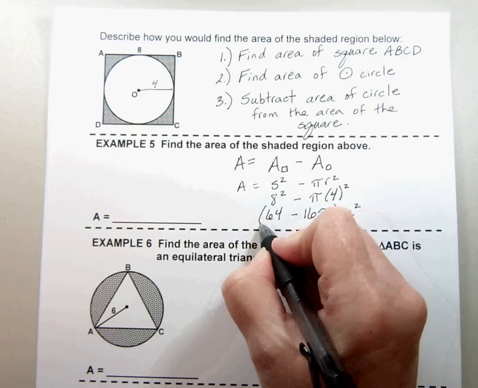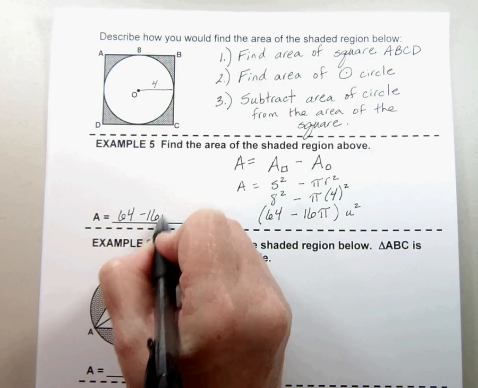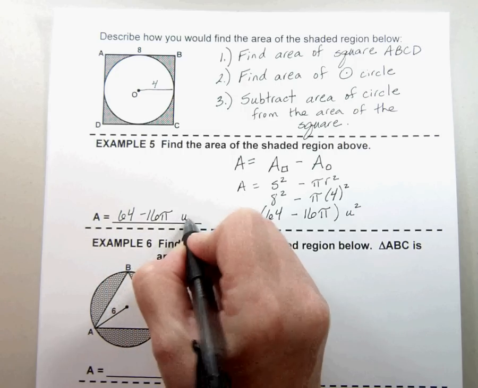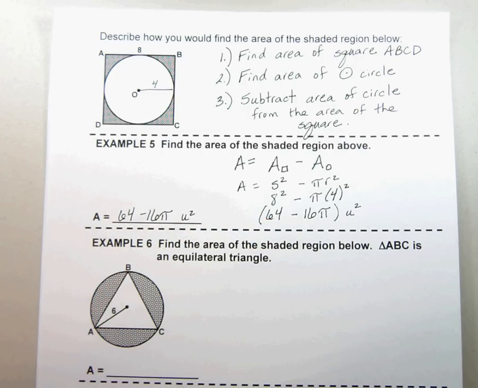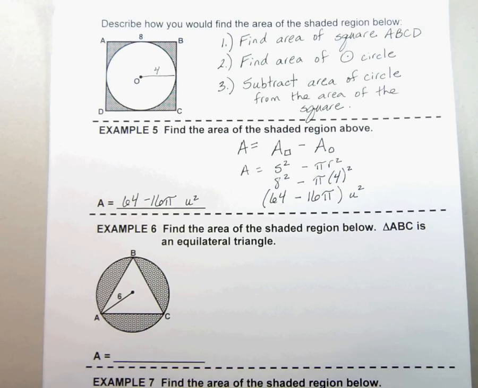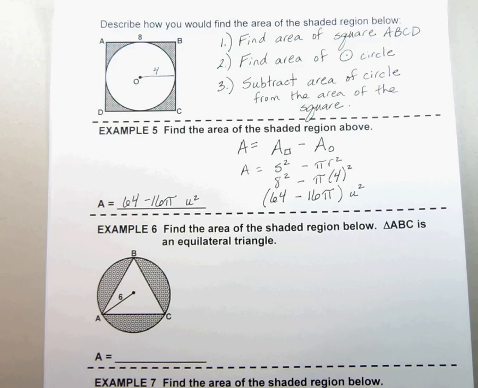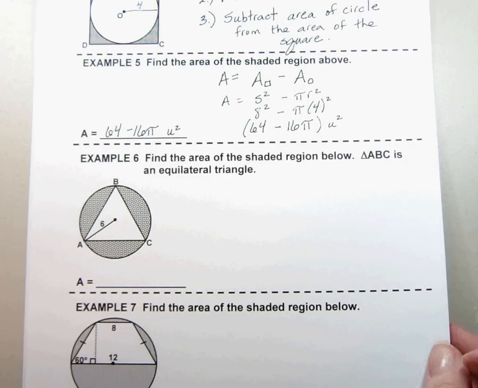So whatever this answer would be, this is called an exact answer. We're going to leave it in terms of pi. So this is our answer, 64 minus 16 pi. You could punch that in the calculator and get a decimal answer, but for this section and most sections we do, we're going to leave it in exact answers. That's going to be a better way to write our answers.